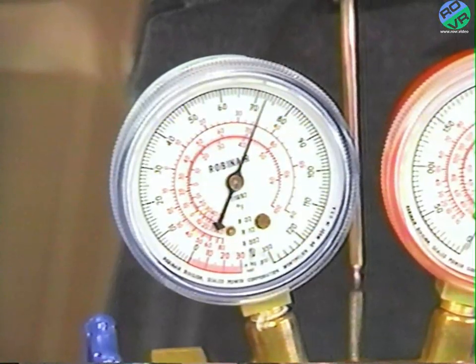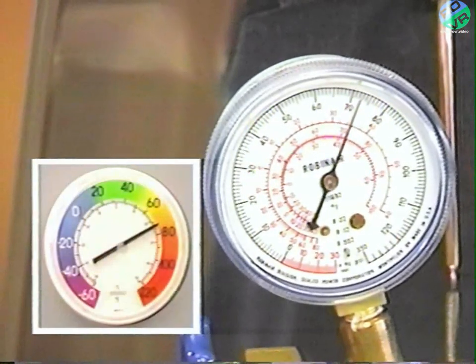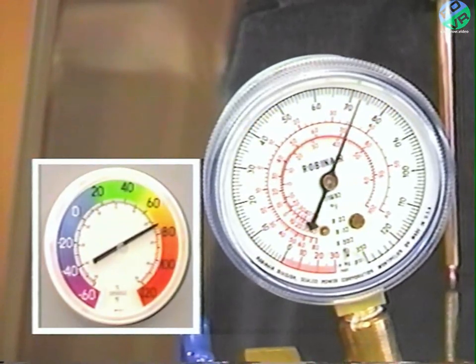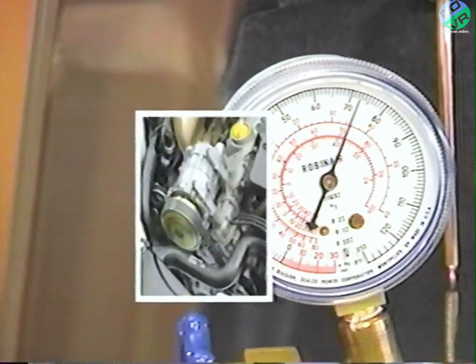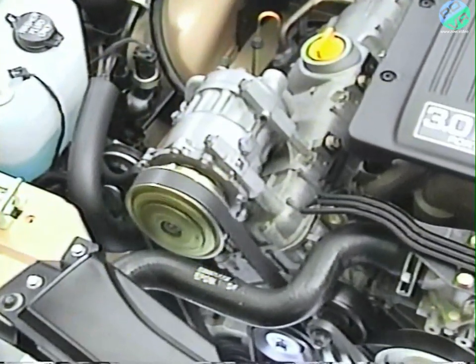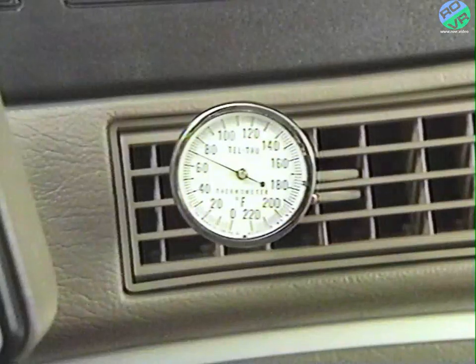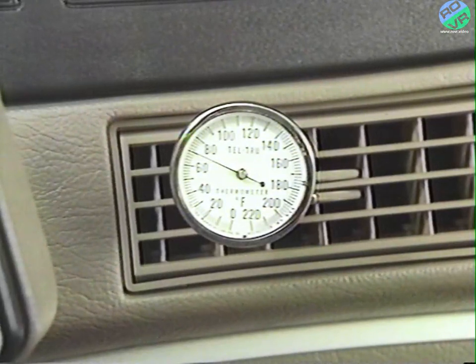With the engine off at higher ambient temperatures, if the system is fully charged, the gauge should register sufficient pressure to close the contacts in the switch, approximately the same PSI as the ambient temperature in Fahrenheit degrees. Now, if the compressor engages, but there is a complaint of insufficient cooling, be sure to check panel discharge temperatures.